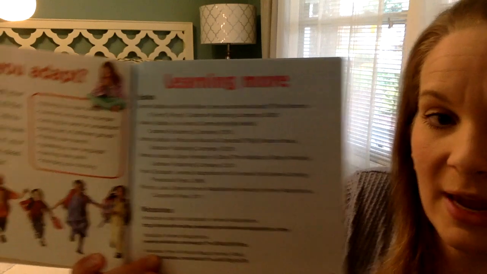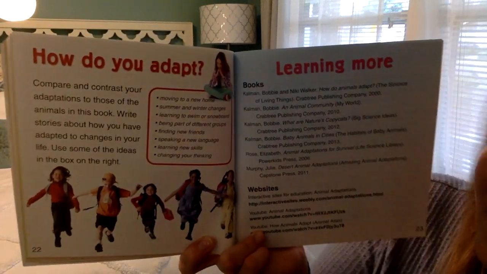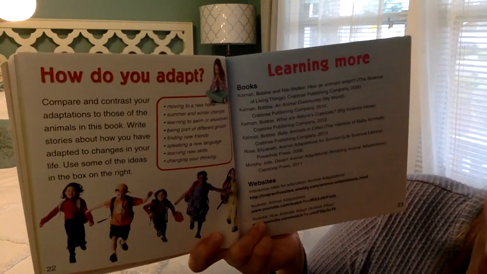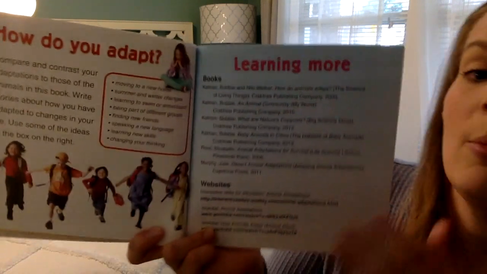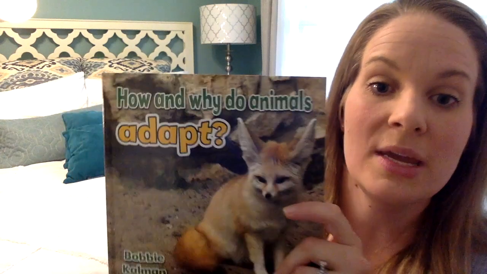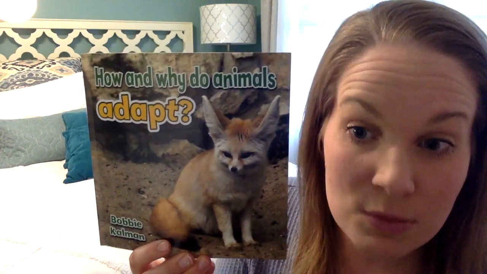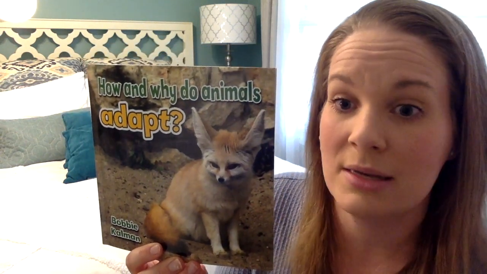So this last page has us thinking about how do we adapt. Compare and contrast your adaptations to those of the animals in the book. So I want you to think about, as humans, how do we adapt to different places when we go and visit different places? How do we adapt to different situations?